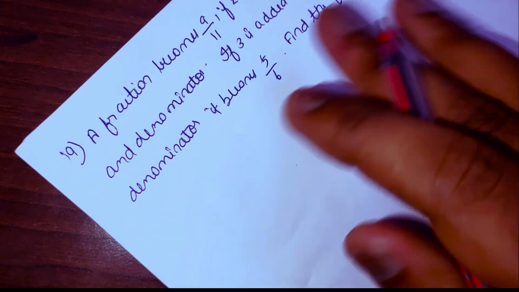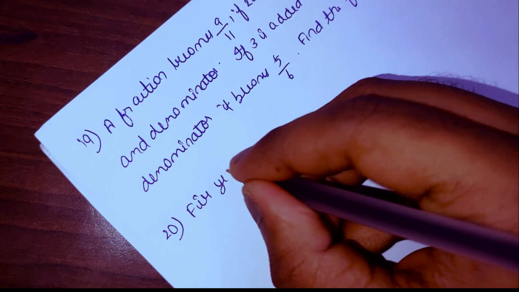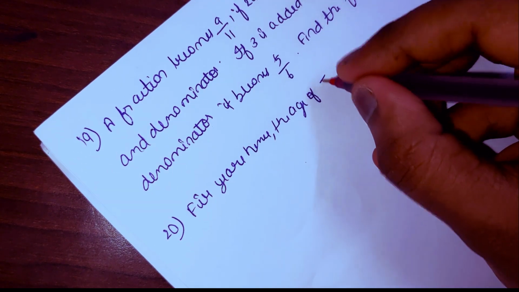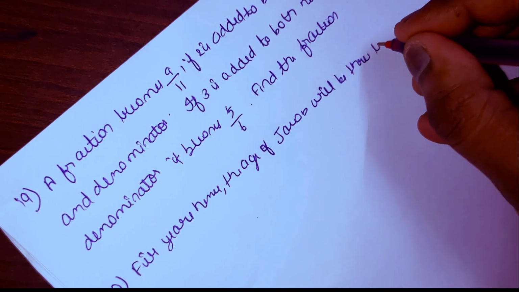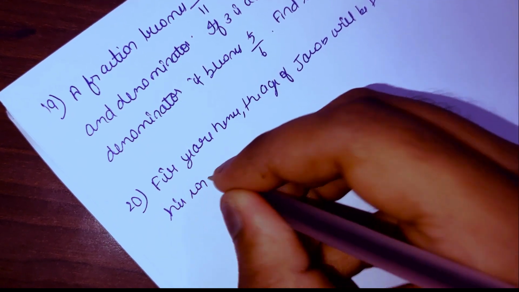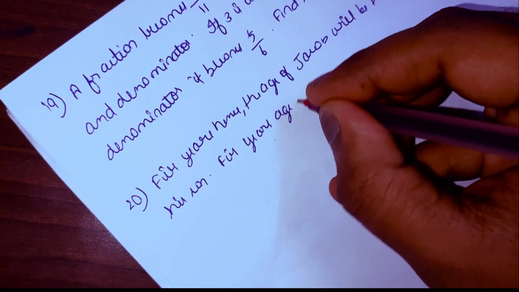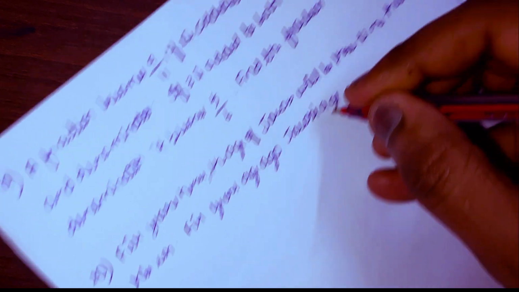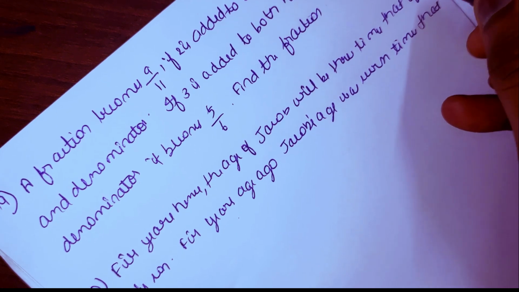Twentieth question. Five years hence, the age of Jacob will be 3 times that of his son. 5 years ago, Jacob's age was 7 times that of his son.